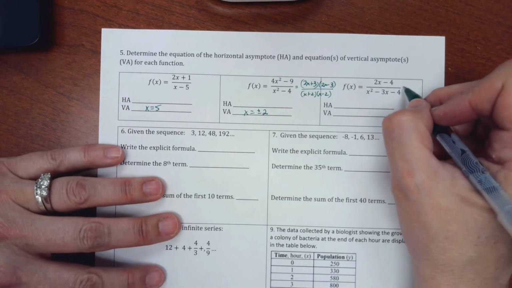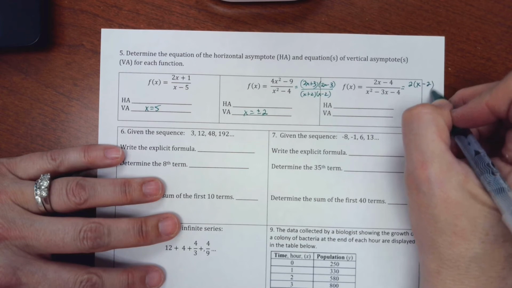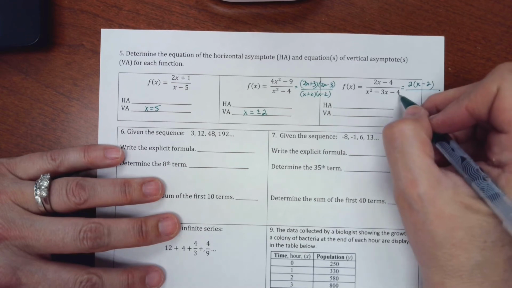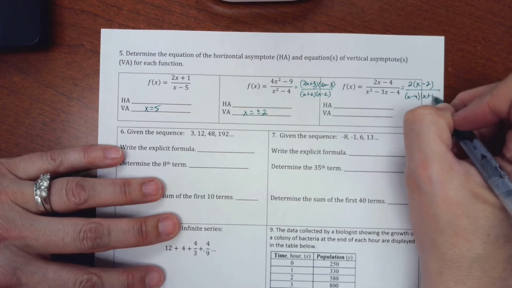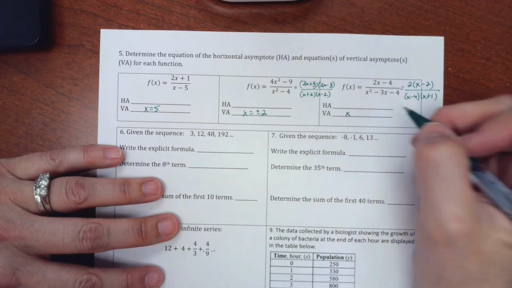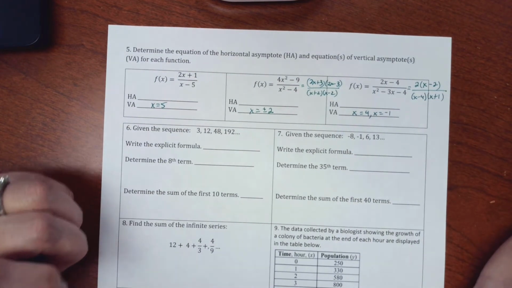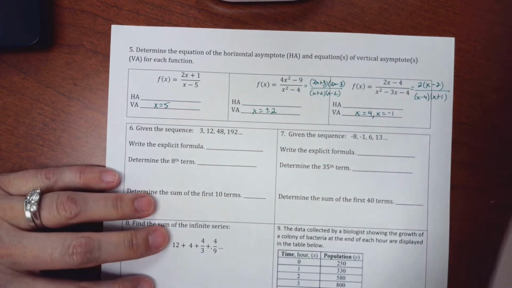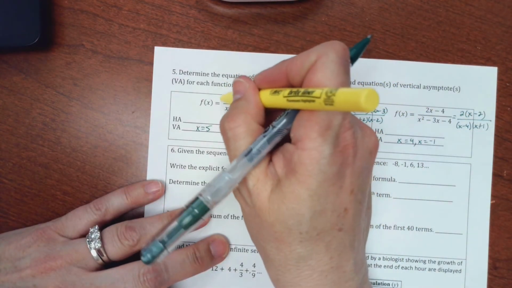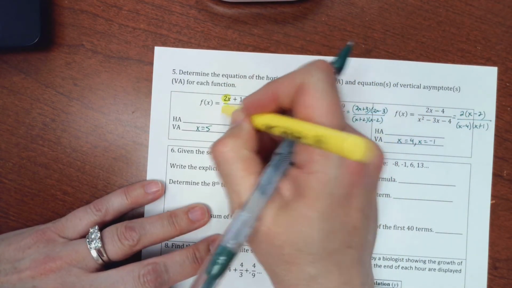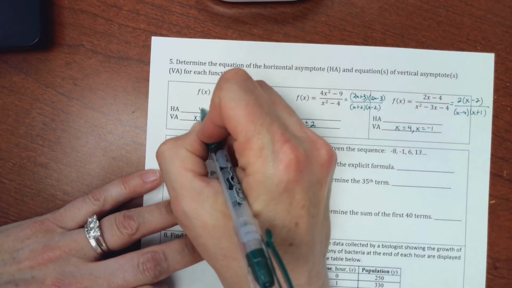Over here, I can take a 2 out and leaves me with x minus 2. In the denominator, what multiplies to 4 and makes 3? X minus 4 and x plus 1. No cancellation, so my asymptotes are at 4 and negative 1. My horizontal asymptote are controlled, remember, by the exponents. So these right here are matching exponents. So I take the leading coefficients, 2 over 1. So horizontal asymptote is 2.